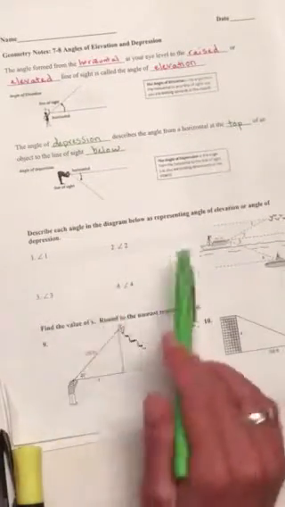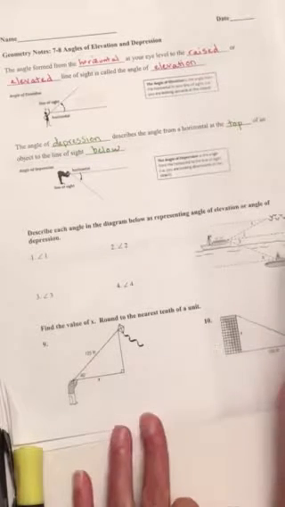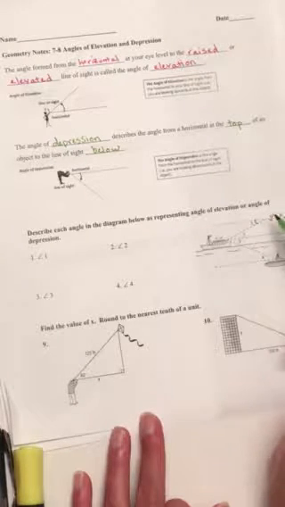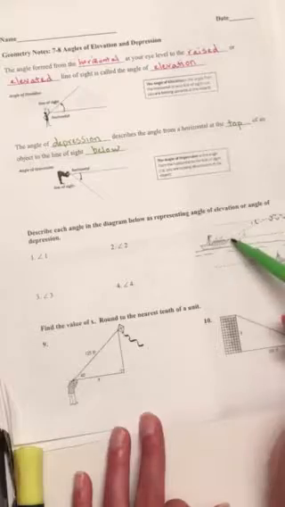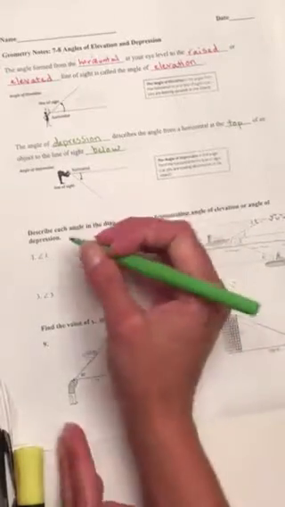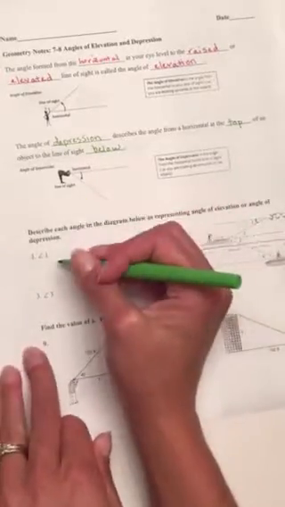So we're going to take a look at these problems down here. 1, 2, 3, 4. We're going to look at whether or not those angles are angles of elevation or depression. So when I look here at angle 1, this is from the bird's point of view, right? From their line of sight, looking down, that would be an angle of depression because the birds are up and they're looking down at the boat below. So that would be depression. I'm just going to put a D there.